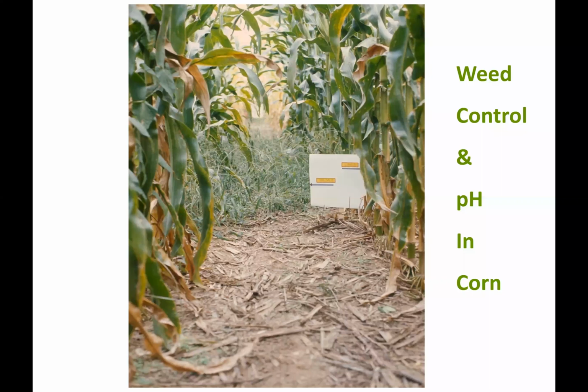Guess what we have there? We have grass. Well, they treated the whole area with atrazine. Low pH reduces your atrazine activity. So there's an unintended consequence of not managing your pH properly.